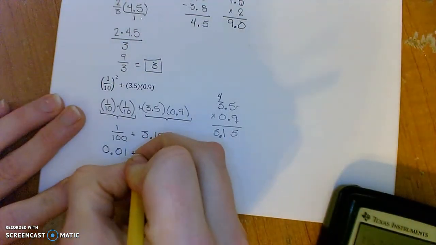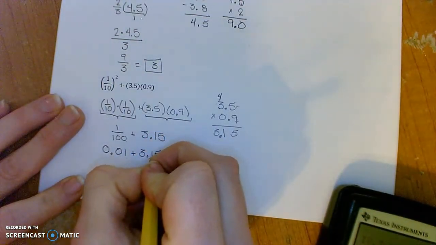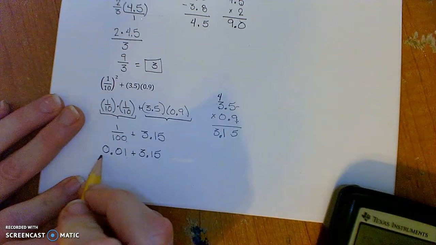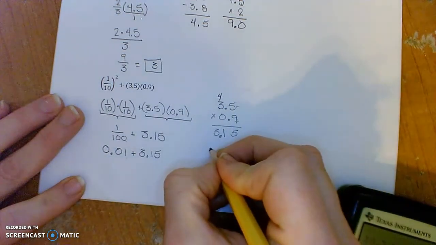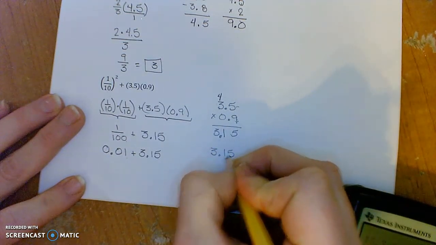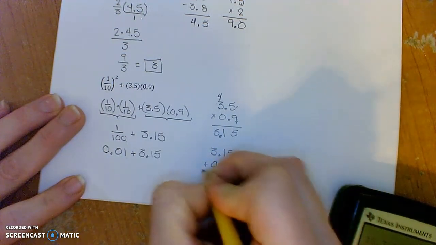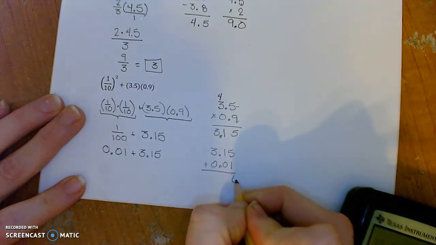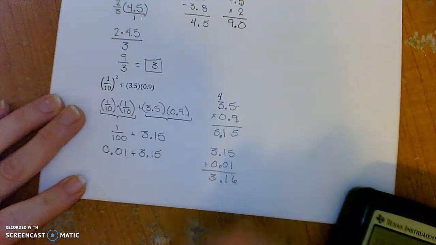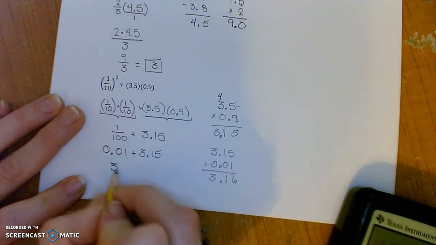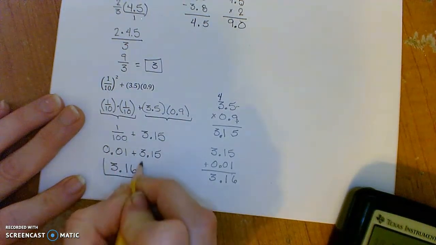All right, plus 3 and 15 hundredths. So we will add like places together. So 3.15 plus 0.01. Add the hundredths together, the tenths together, and the whole number parts together. So that's 3 and 16 hundredths.